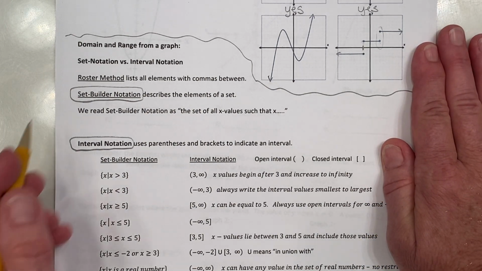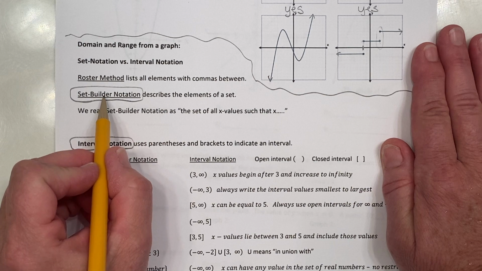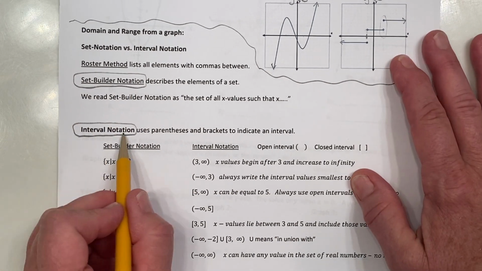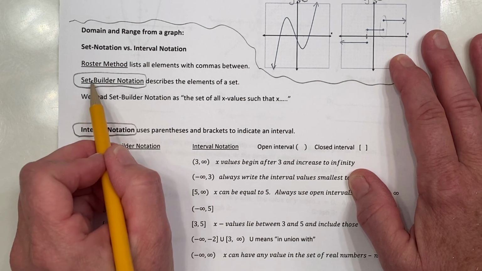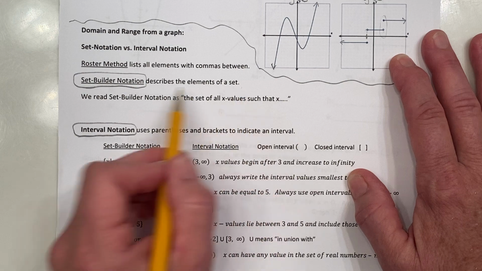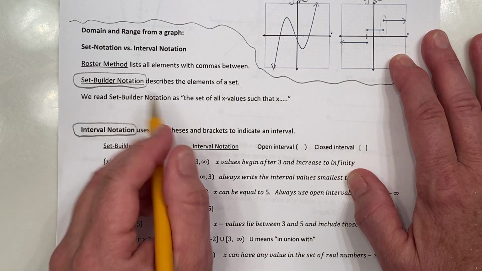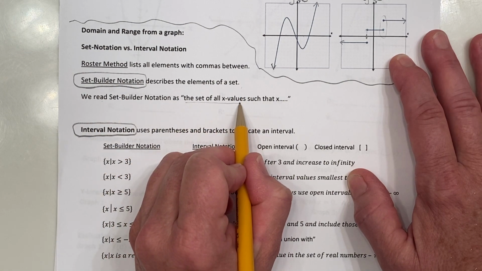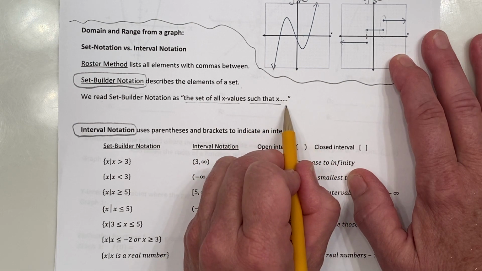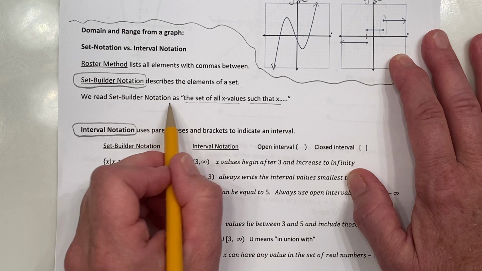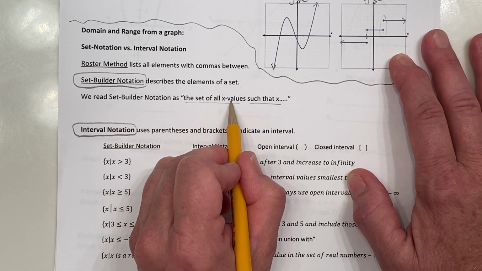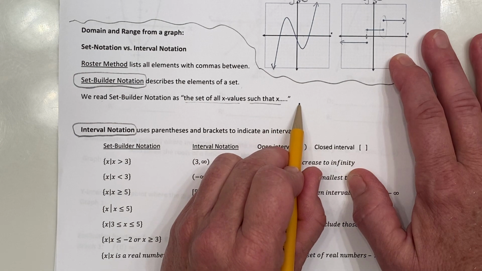All right, so first of all we need to find out what set builder notation looks like, and then what interval notation looks like. Set builder notation doesn't list the elements of a set, and we read set builder notation as the set of all x values such that x blah, blah, blah, fits this description on our graph. When we're talking about range values, we're going to use y. We would say the set of all y values such that y blah, blah, blah.